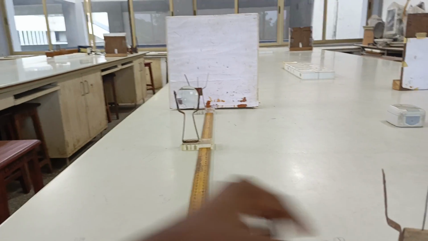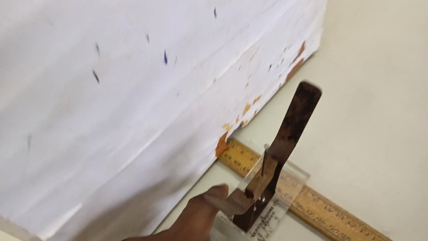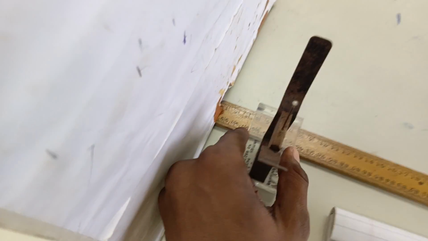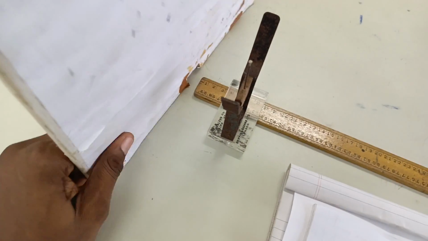So when you are starting, in the beginning, we only place the object pin. See, this is the object pin.